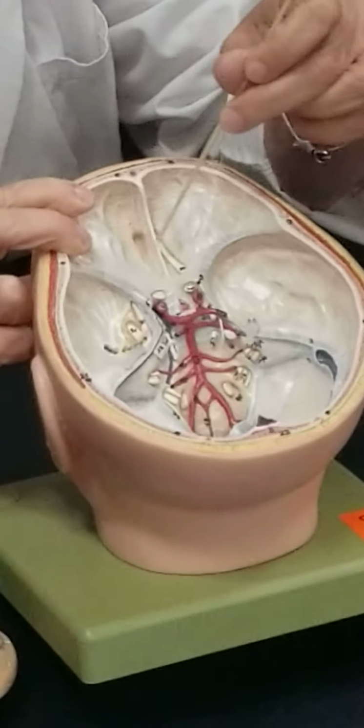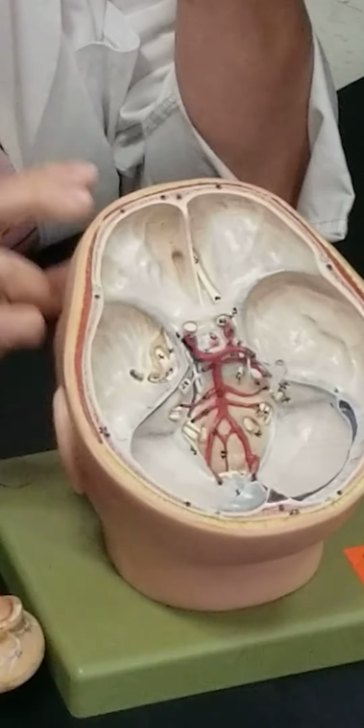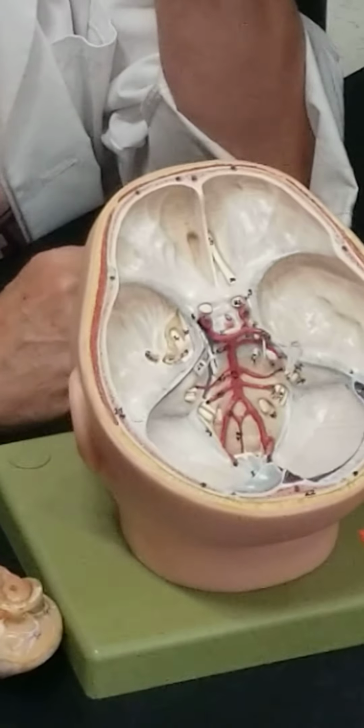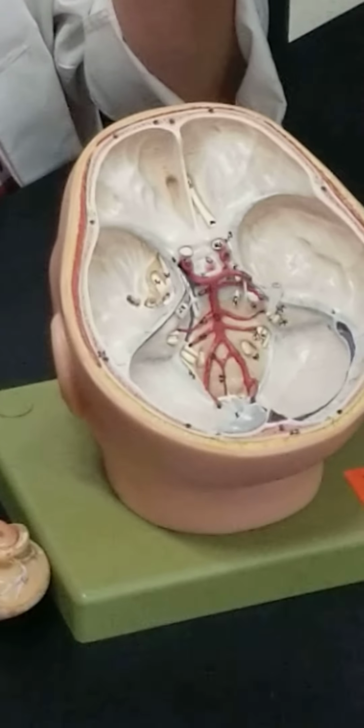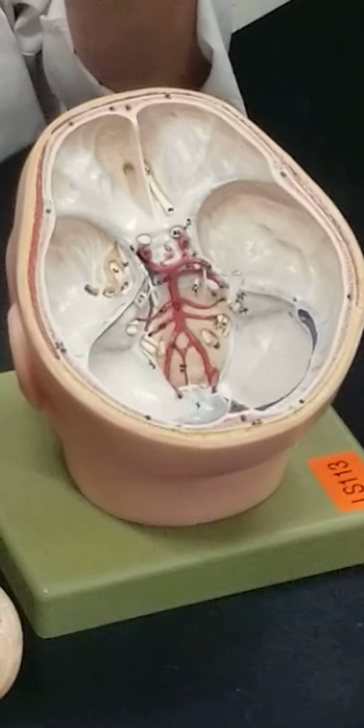So now you have a circle, the cerebral arterial circle. If you could not see, and you need to, when you start looking, you need to come and see me and I can show you again, okay?